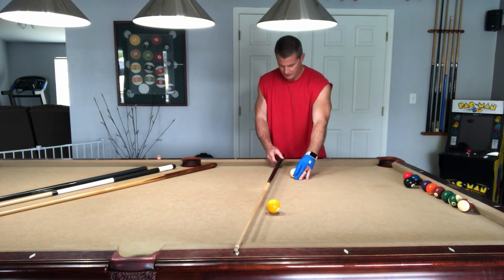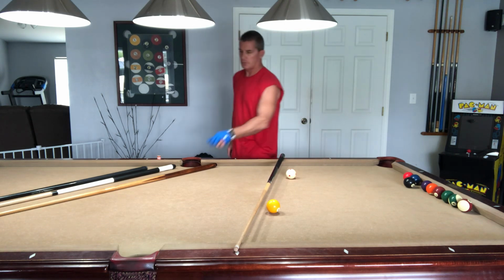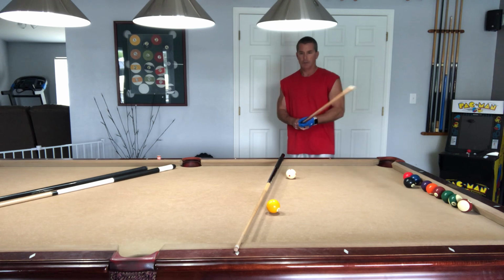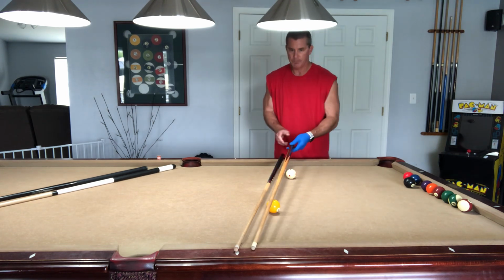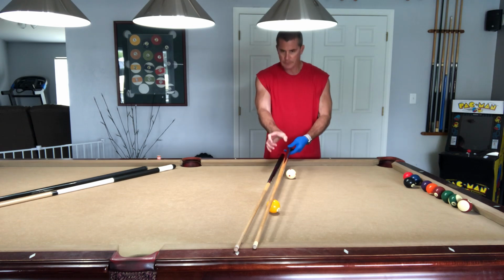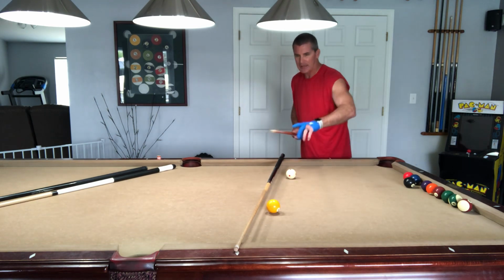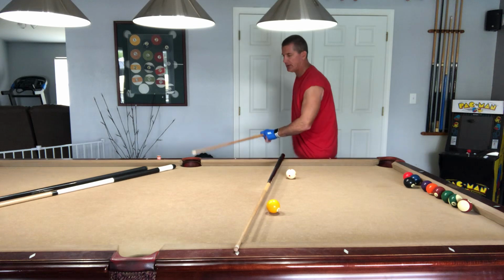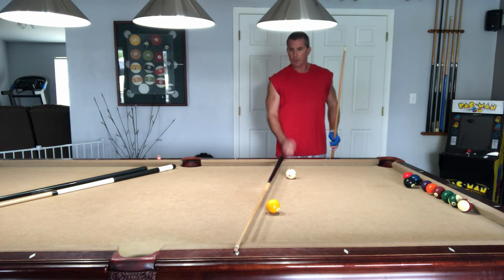Okay, so there's my 2-to-1 bank. So what you're going to want to do is make a parallel to that cue stick. So you're going to make a parallel on that one ball. See, the 2 sticks are parallel. So that's where you would want to contact the one ball at this angle right here to make it into here. Okay, so where that is positioned, this is your 2-to-1 angle.